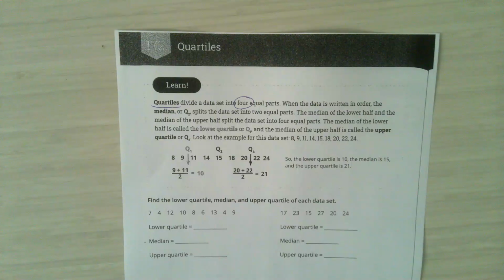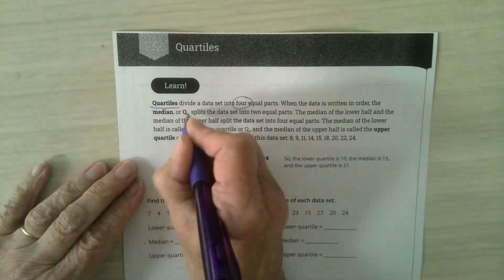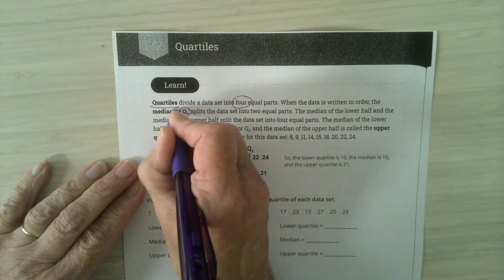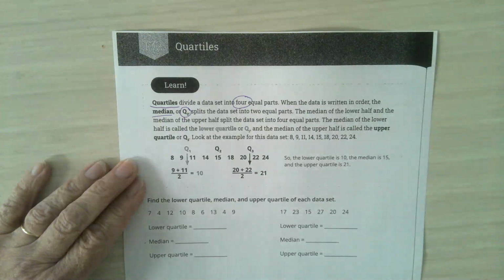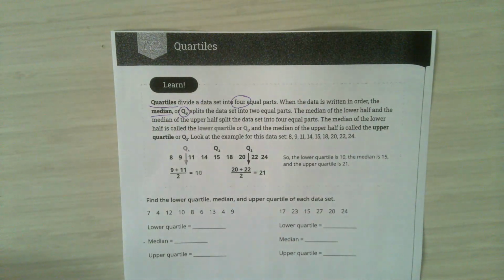When the data is written in order, the median, or Q2, splits the data set into 2 equal parts.